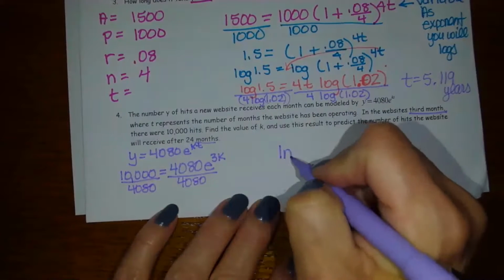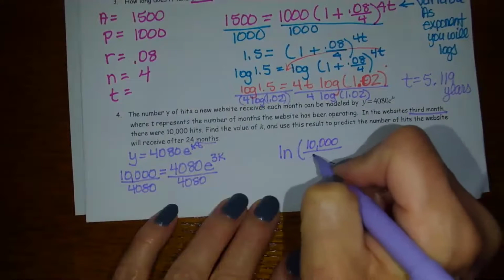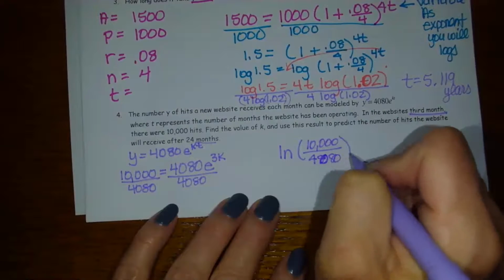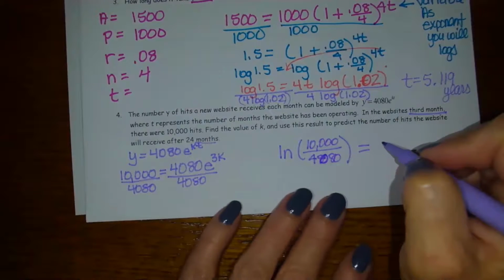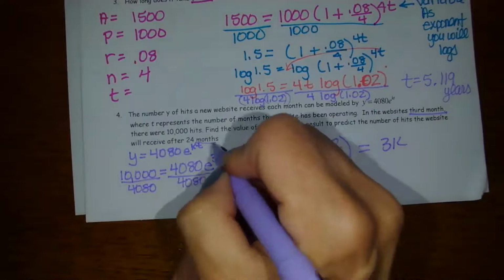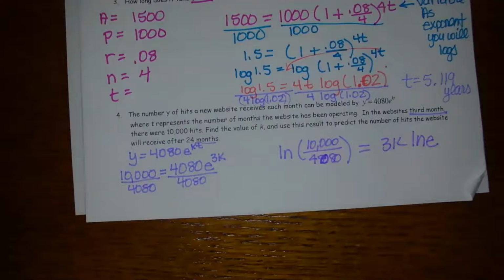So we're going to say ln. Right, equals what? What's going to go over here? Let's cut it down a little bit. 3k, because that's going to come to the front.